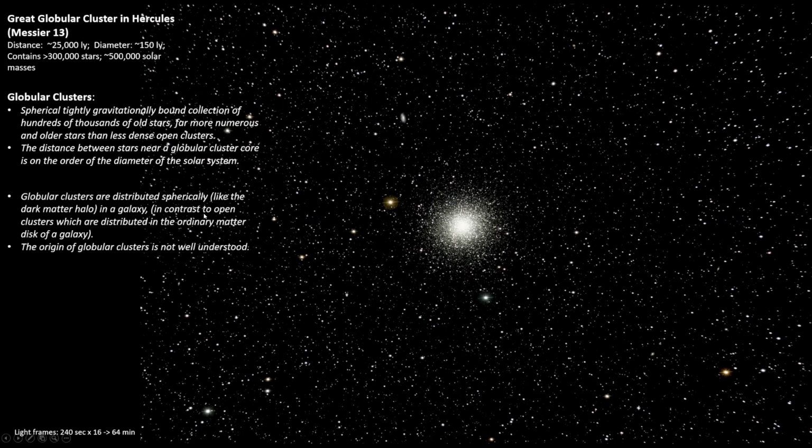Globular clusters are distributed spherically, like the dark matter halo in a galaxy, in contrast to open clusters, which are distributed in the ordinary matter disk of the galaxy. And this to me is sort of like a clue, right? That the nature and the origin of these globular clusters is unusual. And in fact, the origin of globular clusters is really not well understood and is a matter of current, and it will be well into the future, scientific debate of exactly how these things got there.